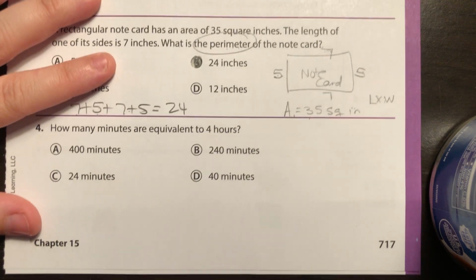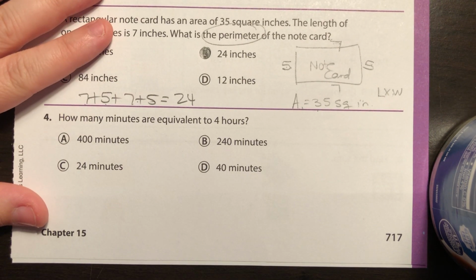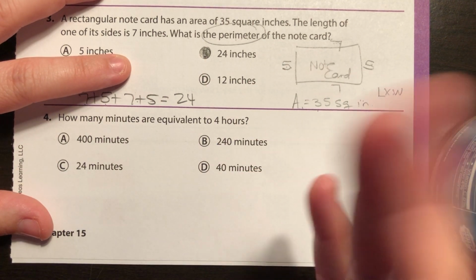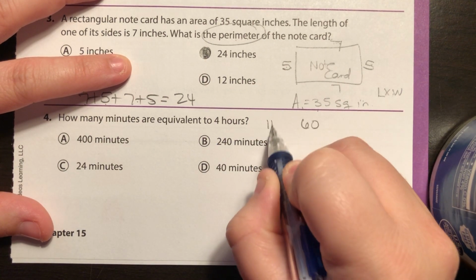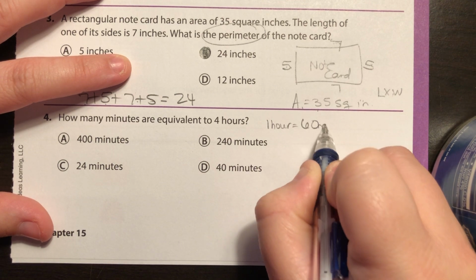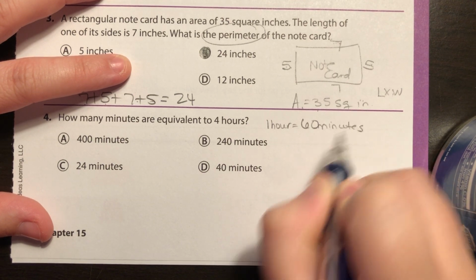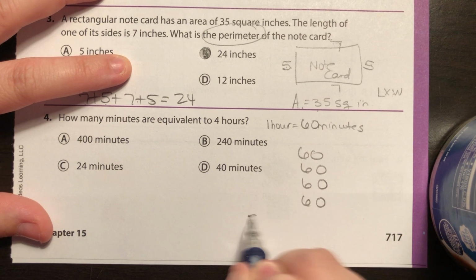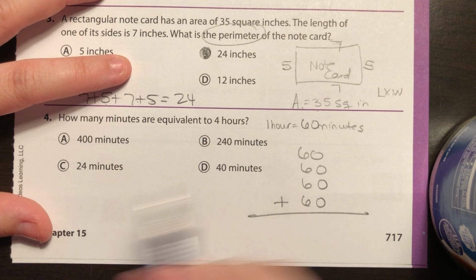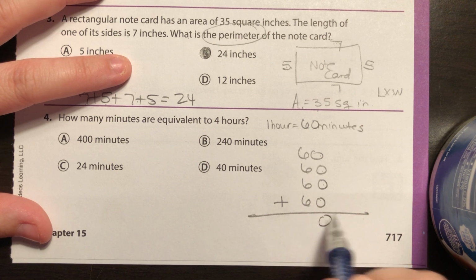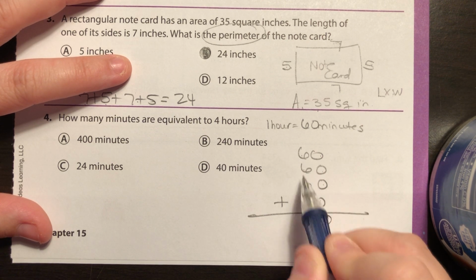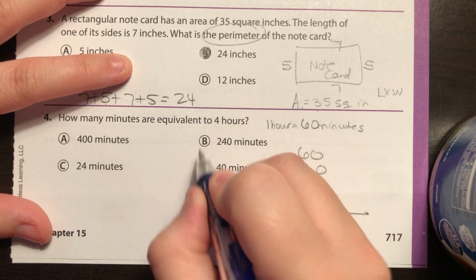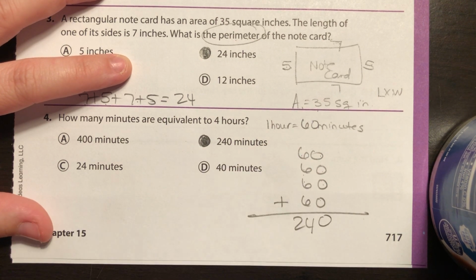Okay, how many minutes are equivalent to 4 hours? So if you have 4 hours, how many minutes is 1 hour? 60 minutes in an hour. So if you had 4 of those, how many minutes would you have? 0, 0, 0, 0, 0. 6 plus 6 plus 6 plus 6, the same as saying 6 times 4. That's 24. So you would have 240 minutes.